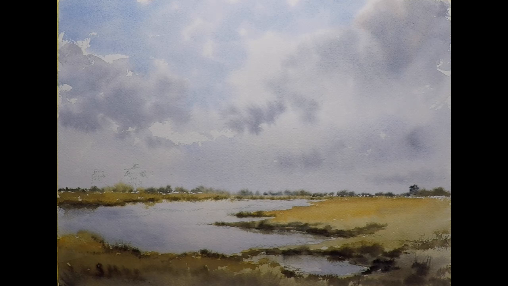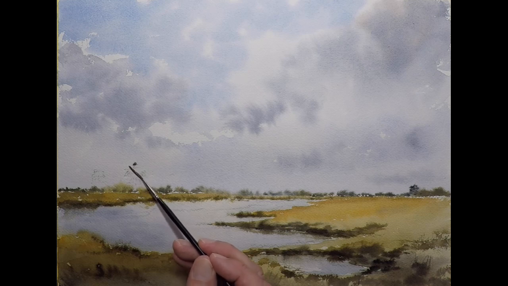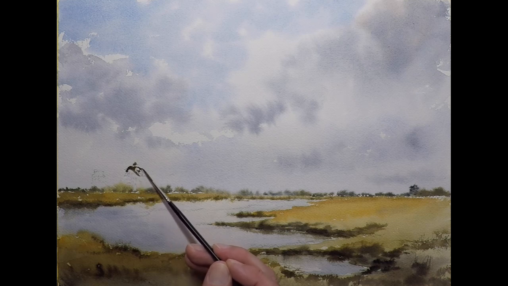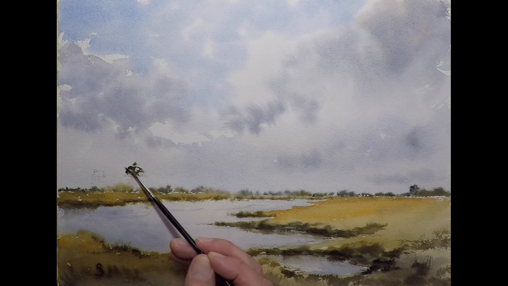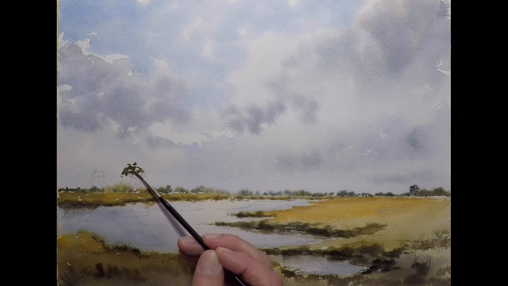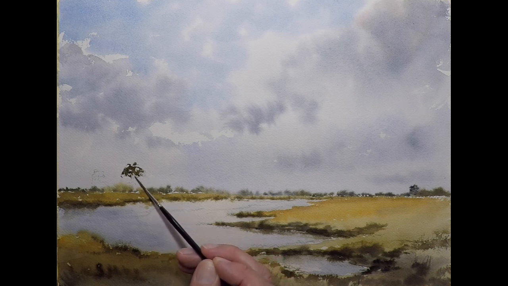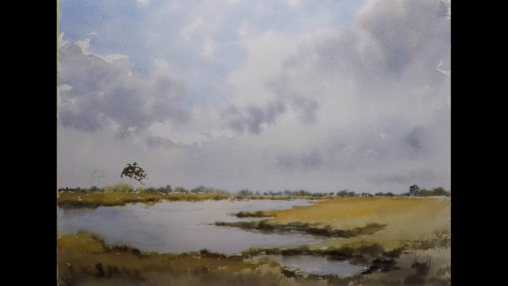So here we are moving on to the main trees, just using a small brush with some dark paint, skipping over the surface using the side of the brush to give a broken foliage effect rather than having a solid mass of colour. That is a more effective way of creating the feel of foliage, with the sky showing through the clumps of leaves.